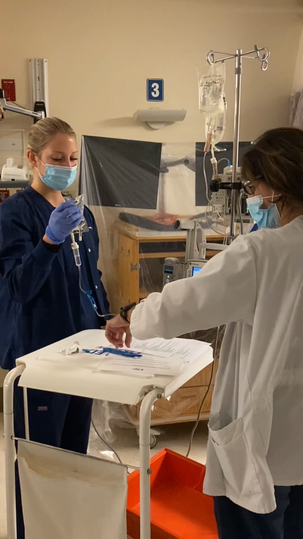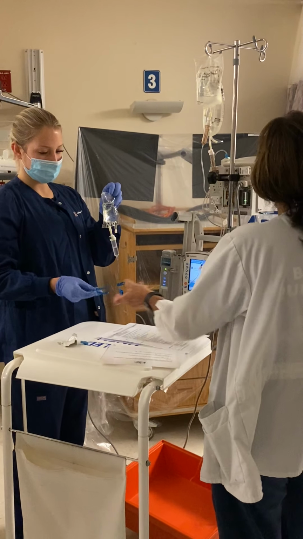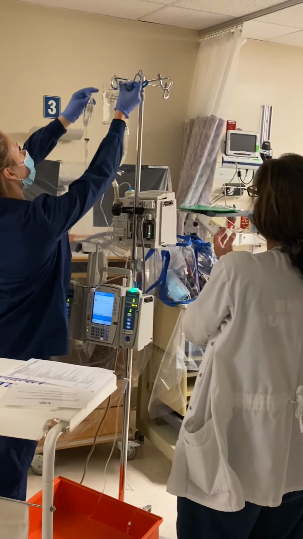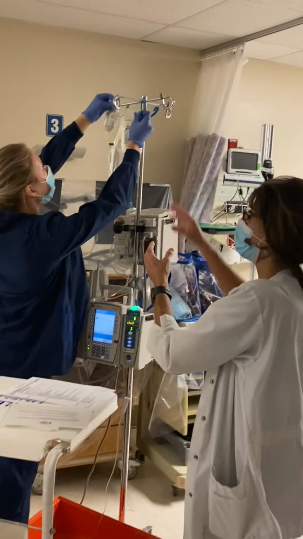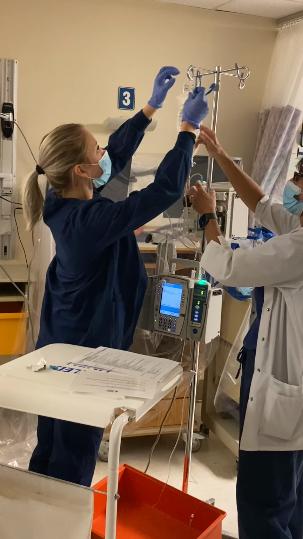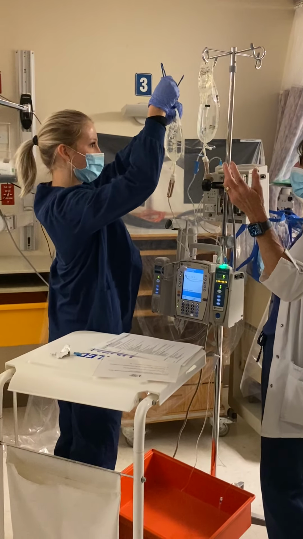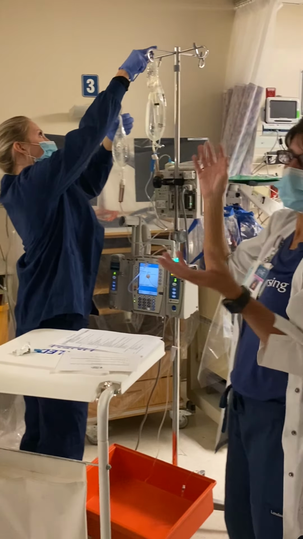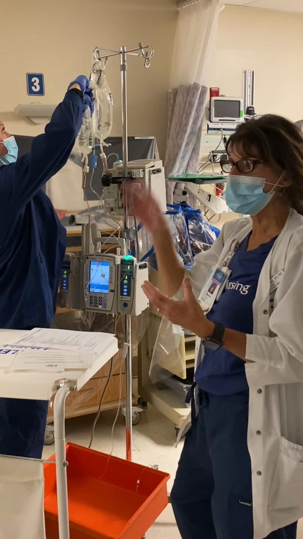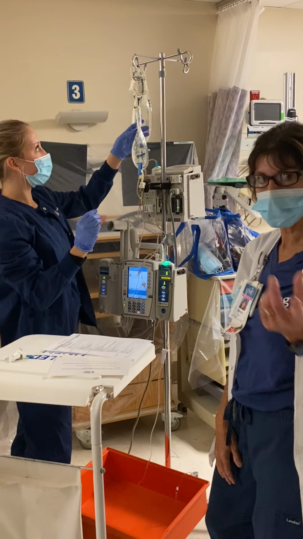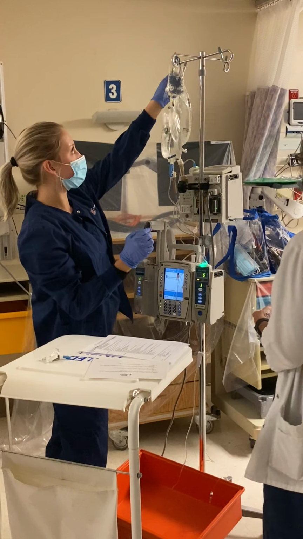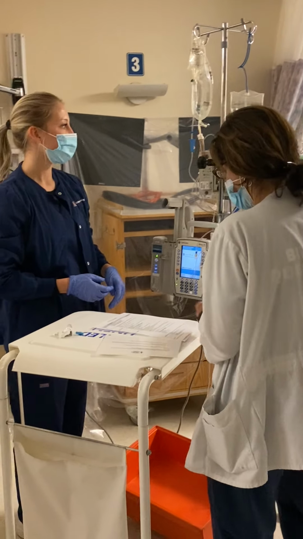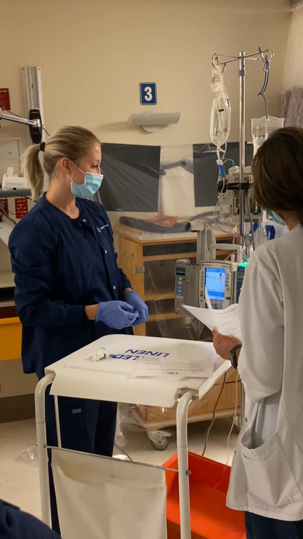Now that you've back primed, you can hang that up, and then you can lower your primary bag. And really there's no order. If you wanted to hang that first, and make this lower before you back primed, I wouldn't have counted off for that. But it just seems easier to back prime when that one's higher. You'll see everybody do it differently. As long as you put the blue hook in before you start your pump, you're fine. Okay, perfect. So now you're ready to program your pump.